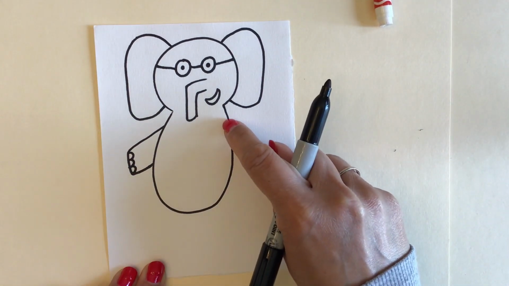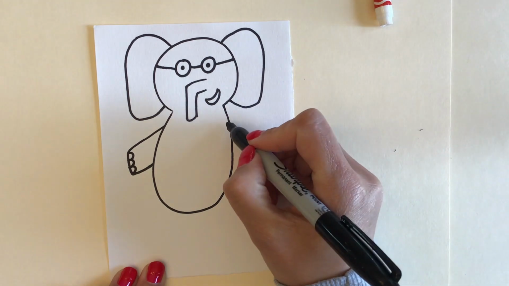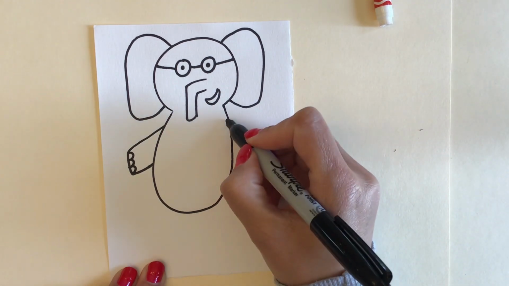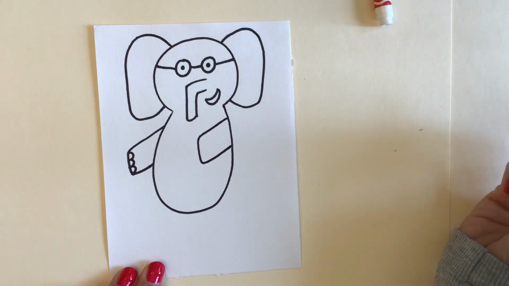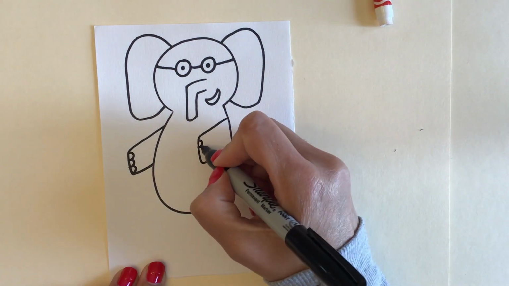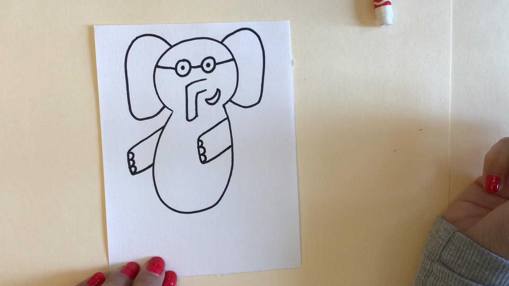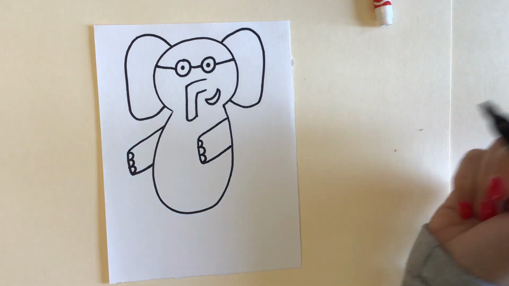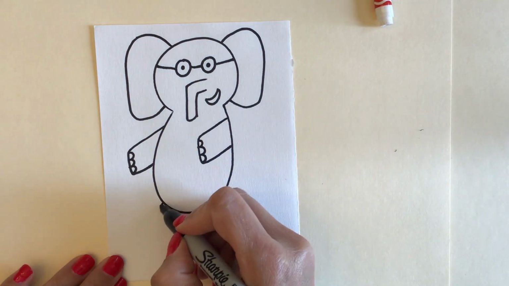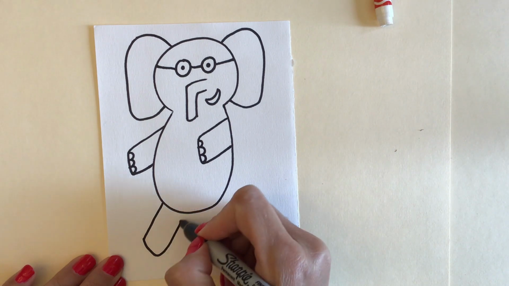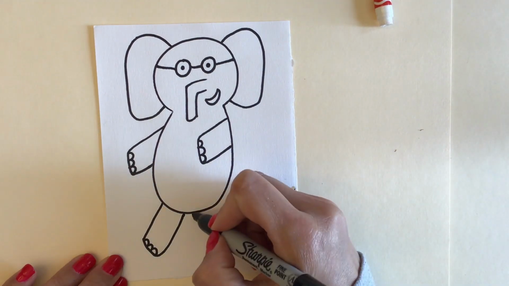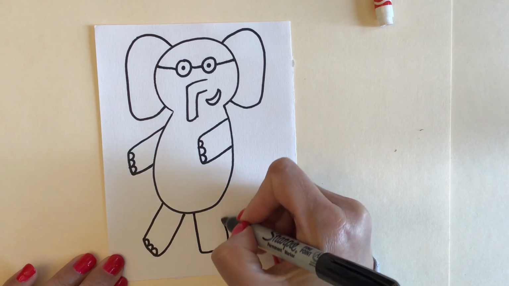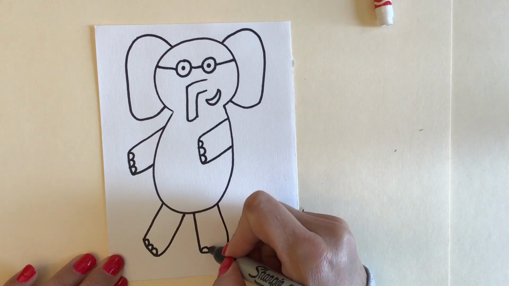And then if you want his arm to be overlapping his body, we're going to do the same rectangle, but we're going to go onto the body. So I'm going to go ahead and do that rectangle again, this time on his body, and those 3 little rainbow lines. His legs are made the same way. We're going to make some rectangles down here at the bottom of his body and add those 3 little rainbow lines, and then another rectangle and add those 3 little rainbow lines.